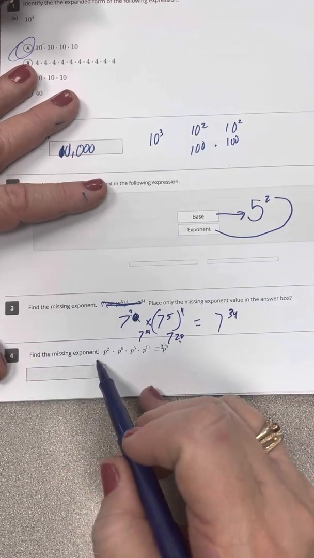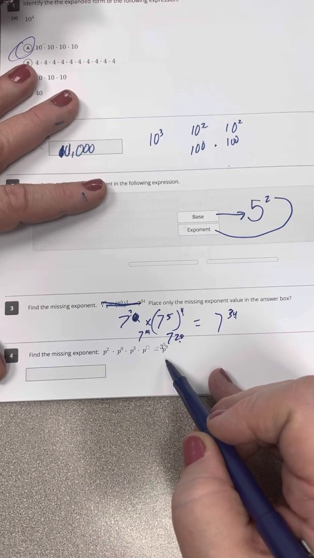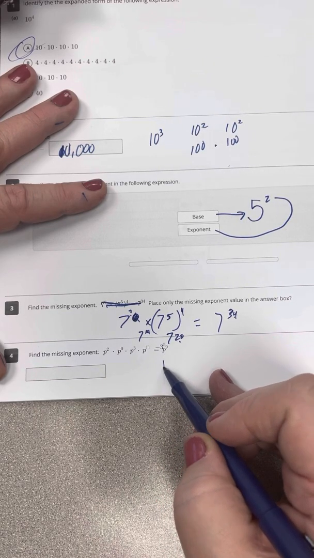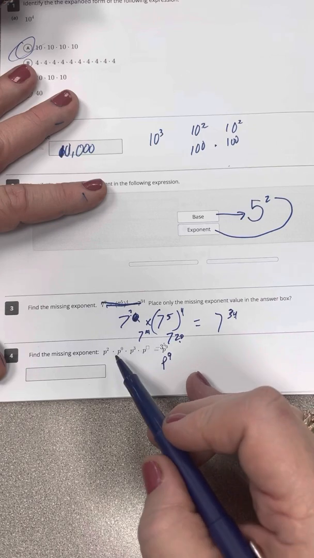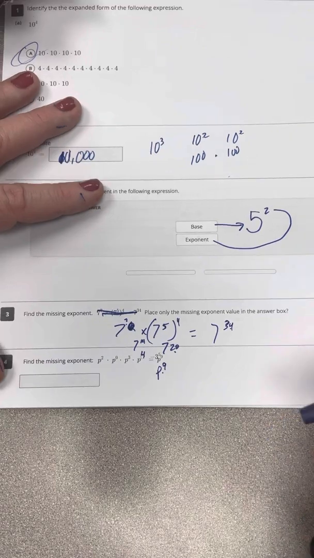Find the missing exponent. Here's another one. We took out all the missing ones, but I think this was supposed to be p to the 9. So I've got 2 and 3, that's 5, so this has to be 4 to equal 9.